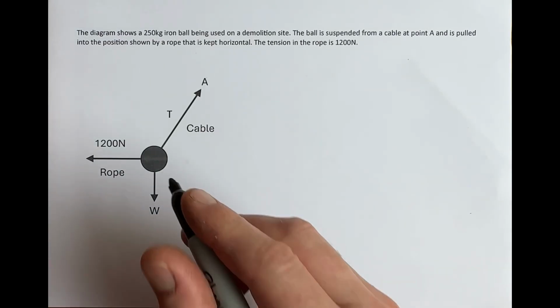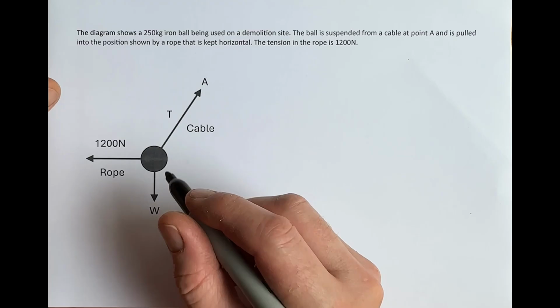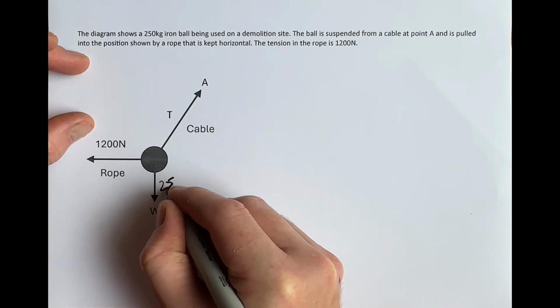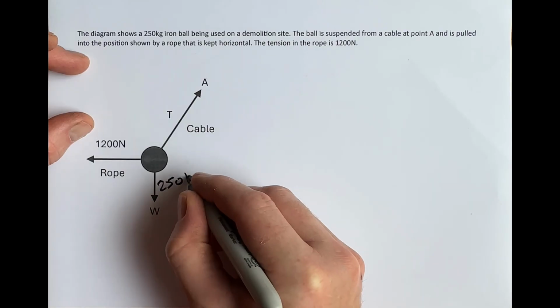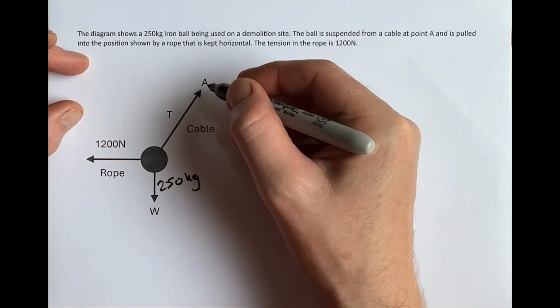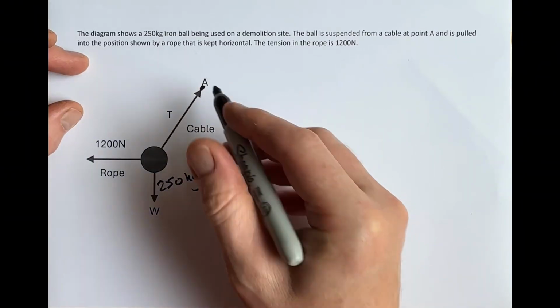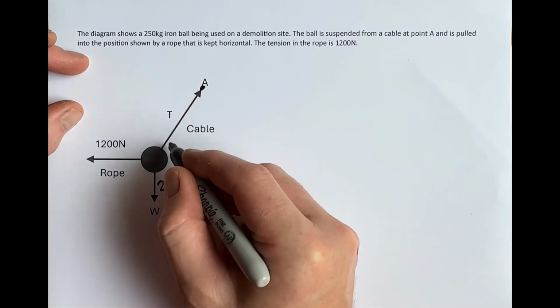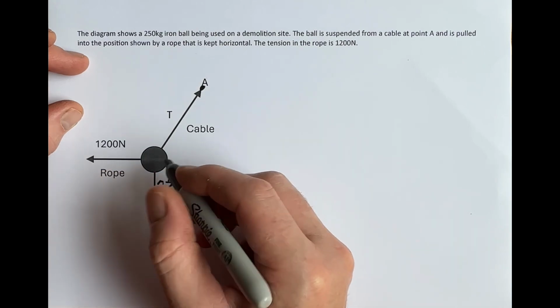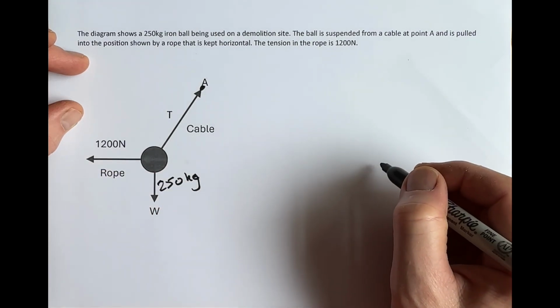So here we've got a question about a wrecking ball on a demolition site. This is a heavy ball. We know its mass is 250 kilograms, okay? And it's pulled back with this rope. It's held by this cable at this point A here. So it's attached to a point there, suspended from this cable, and then it's pulled back using the rope, and then it's let go to smash into an object to destroy it.